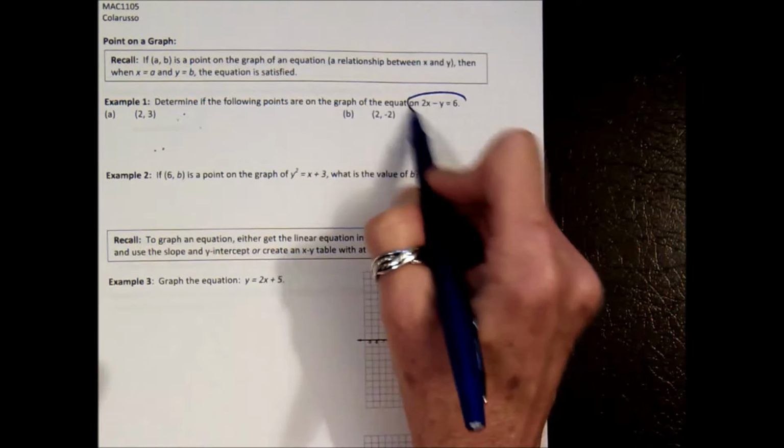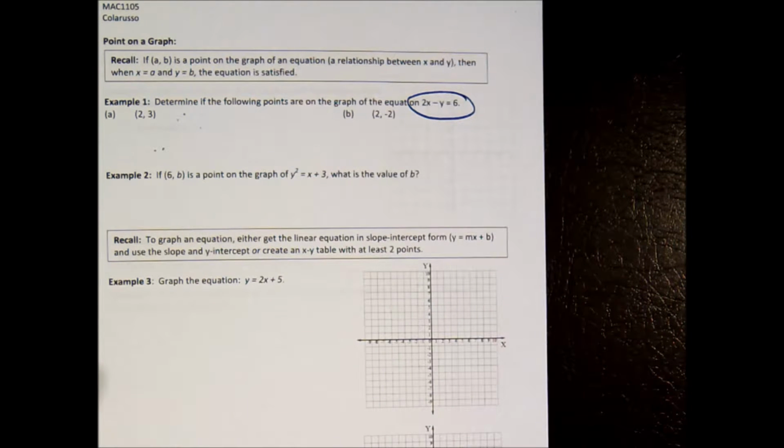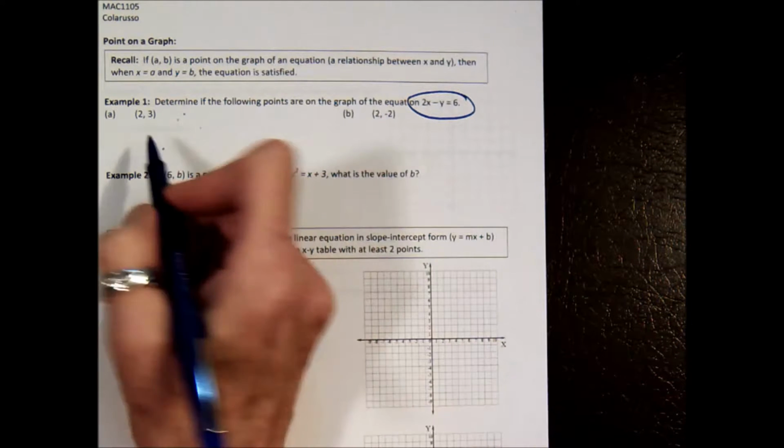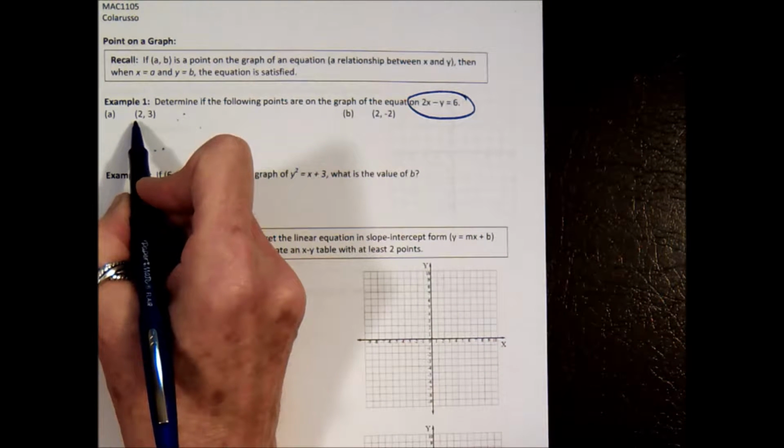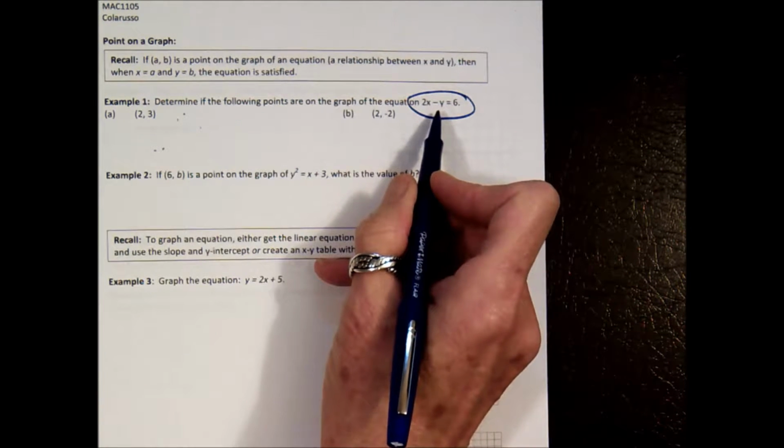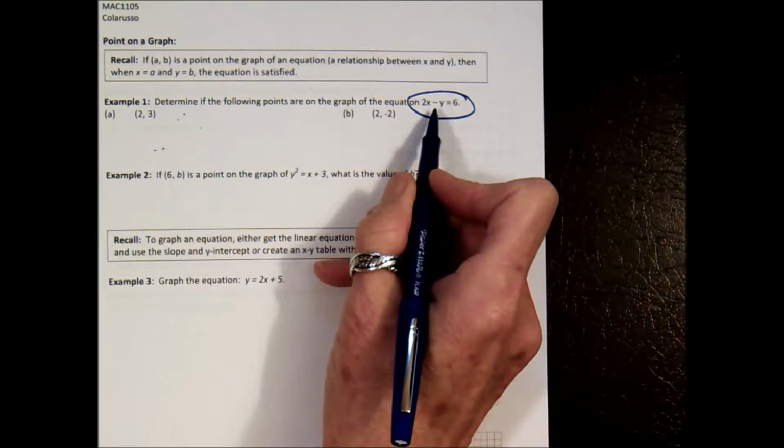So let's look and see if these points are on the graph of the equation 2x minus y equals 6. We want to know if the point (2, 3) is a solution to that, if it's a point on the graph, or if it satisfies the equation.